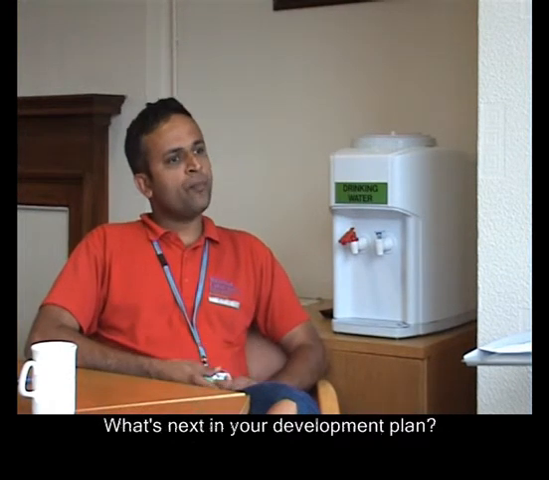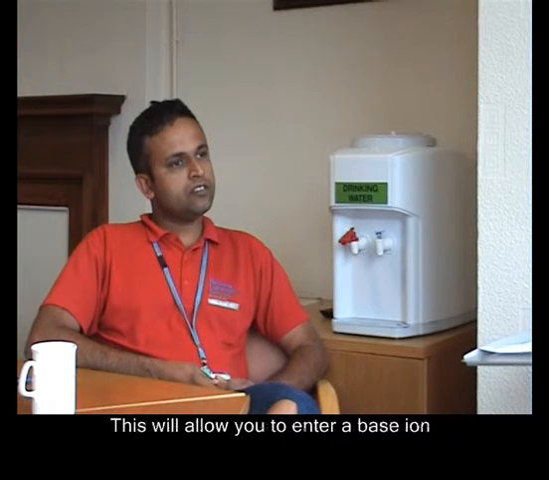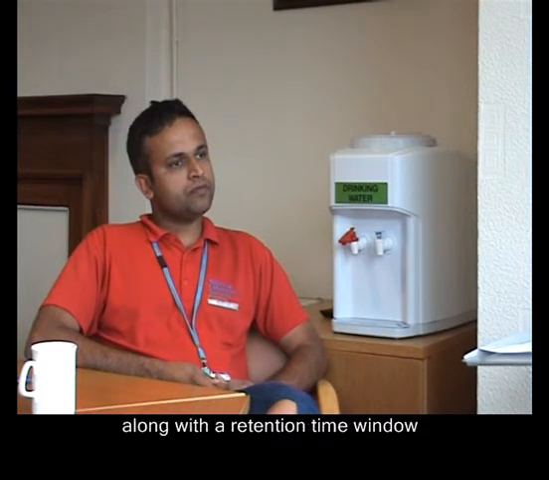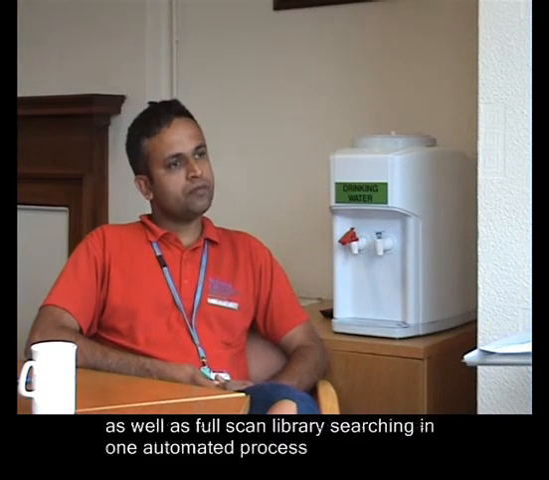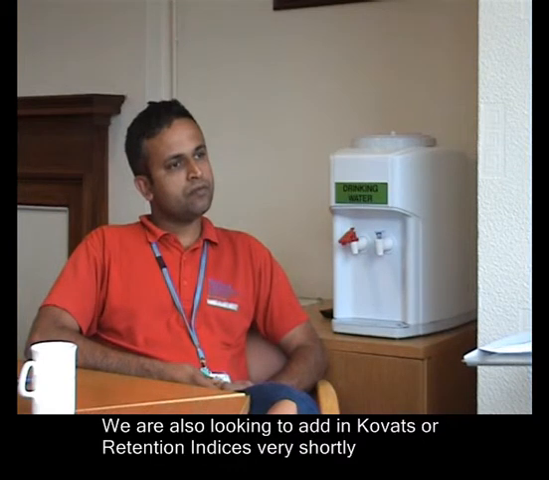What's next in your development plan? We're about to release targeted analysis. This will allow you to enter a base ion and any number of confirmationary ions with their abundance, along with a retention time window. The software will do both targeted analysis as well as full scan library searching in one automated process. Semi-quantitation is another important feature we're about to release. We're also looking to add in COVATs or retention indices very shortly.